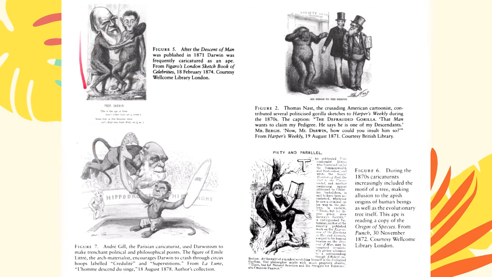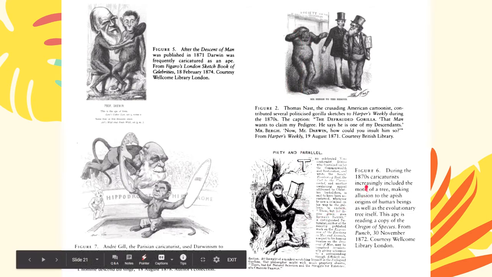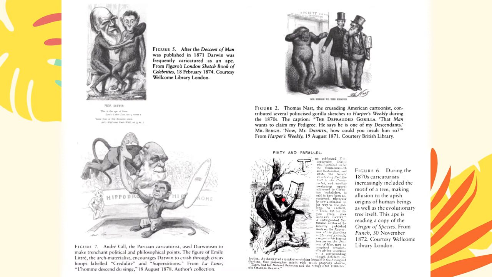So here they drew Charles Darwin with the body of an ape and then with his head. Okay, so another here. That man wants to claim my pedigree and all that. So it says that we are descendants of apes and what else? These are more caricatures making fun of evolution. This is another one, a Parisian caricature of Darwin, wherein he was made fun of just for proposing natural selection.